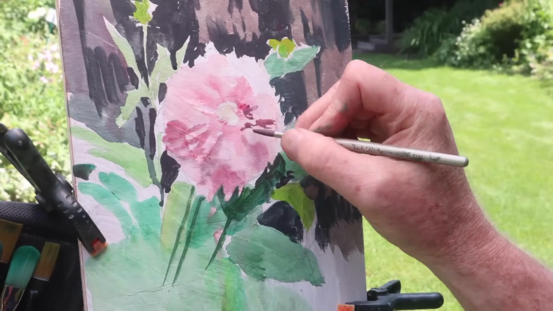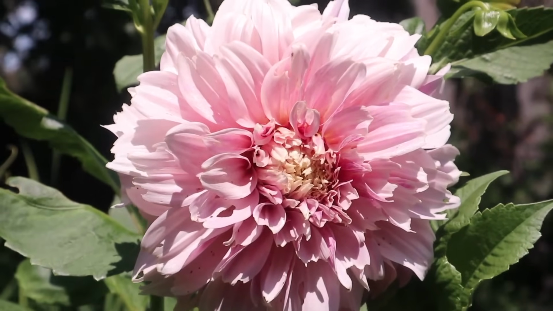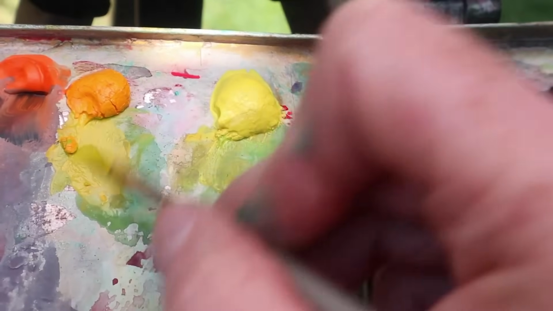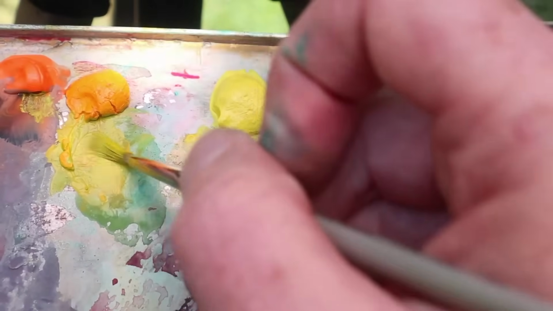Another important general observation is that the color is intensified between the petals in those spaces deep down, same as in a peony or a rose. The light picks up more and more color as it bounces between the petals and transmits through them.